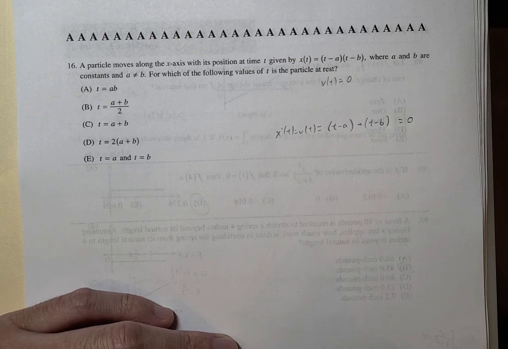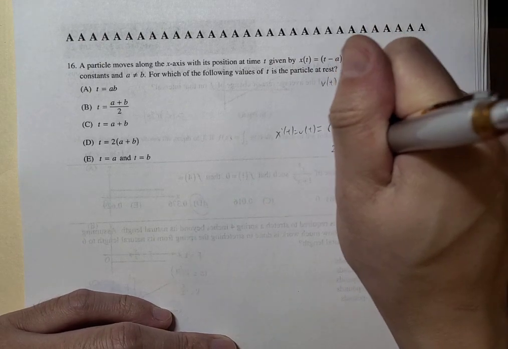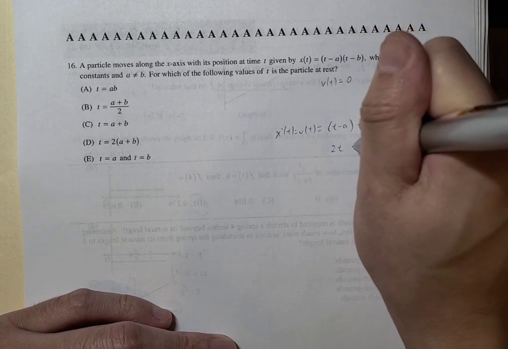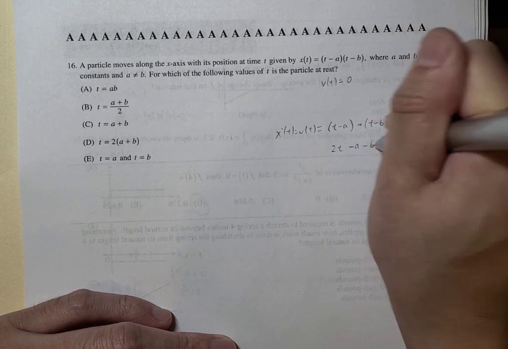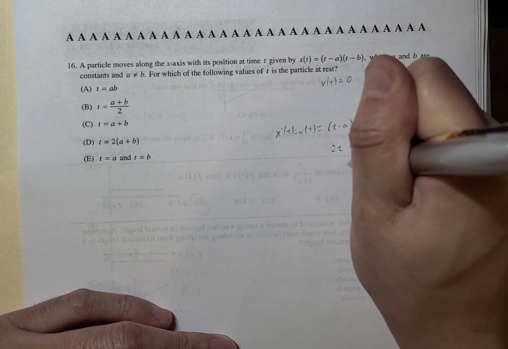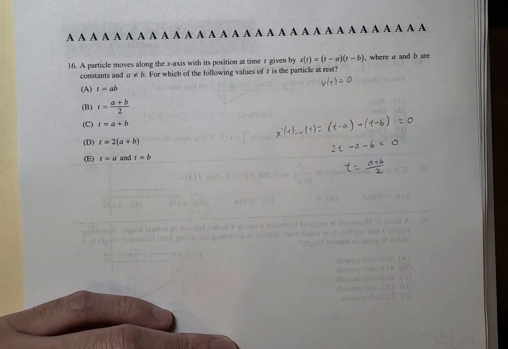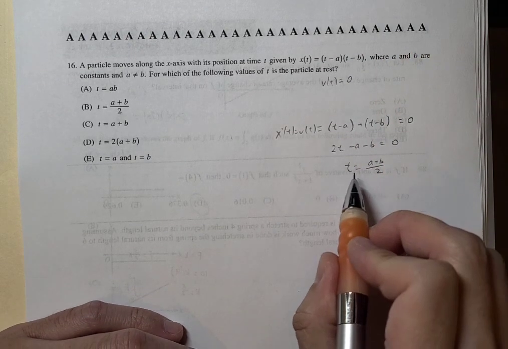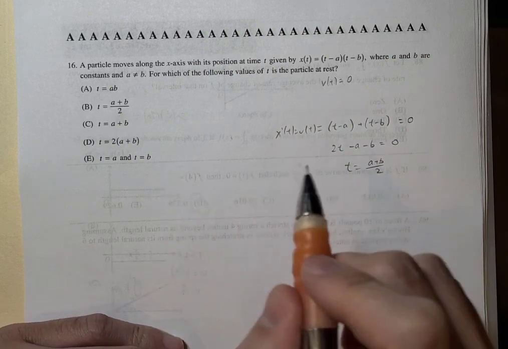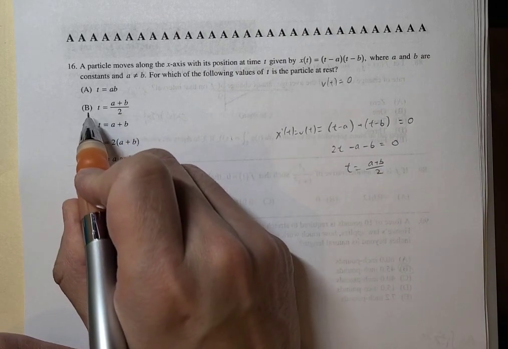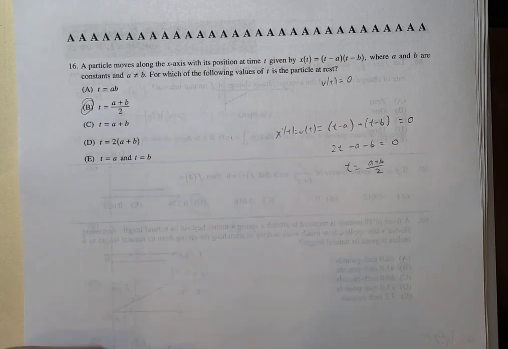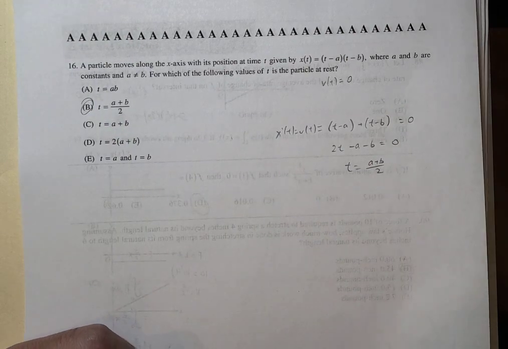Let's solve for t. 2t minus a minus b is equal to 0. So t would be a plus b over 2. When this is the time, the velocity is 0. So I believe 16 is b. Yes. Okay, that's how we do this one.